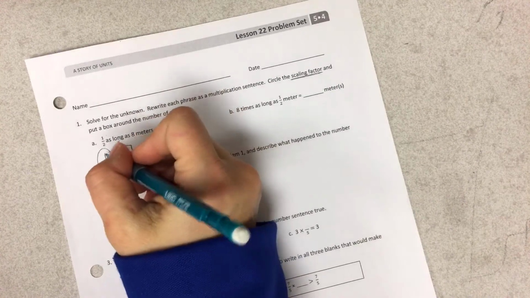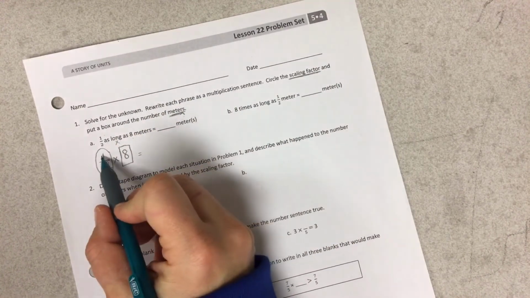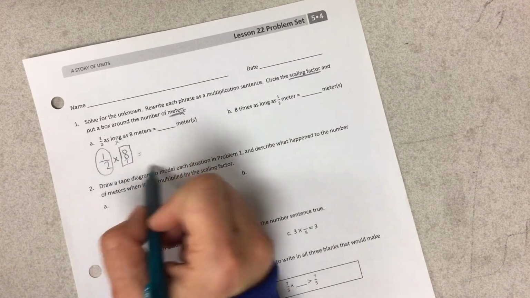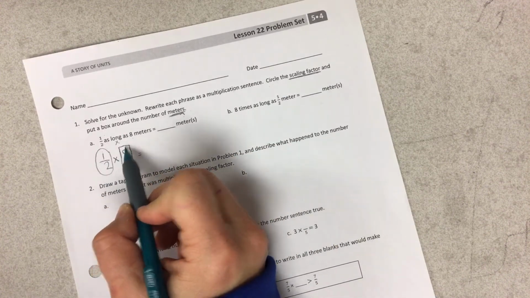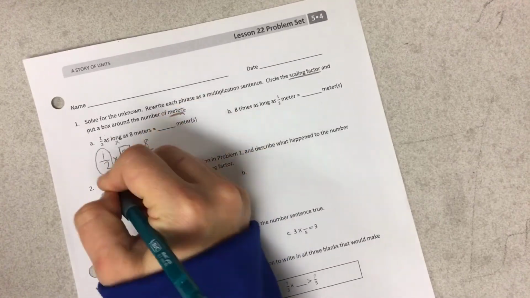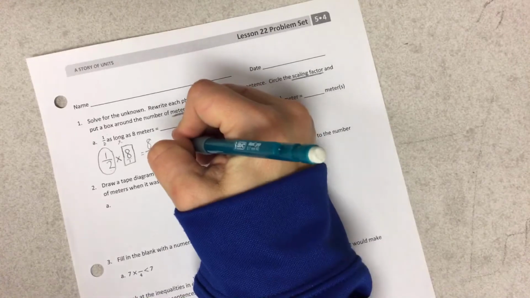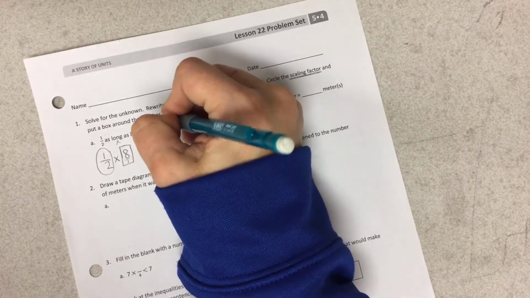So then when I go ahead and multiply this out, remember when I multiplied the whole number, this has like that little invisible 1 underneath, and I just multiply straight across. 1 times 8 is 8. 2 times 1 is 2. 8 divided by 2 is going to be 4, so your answer is 4 meters.